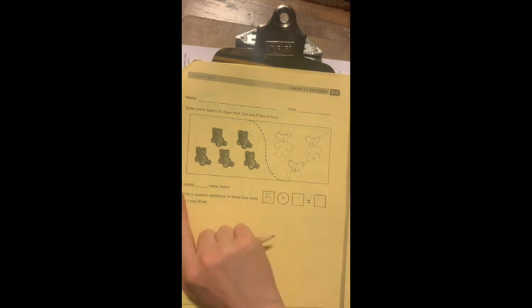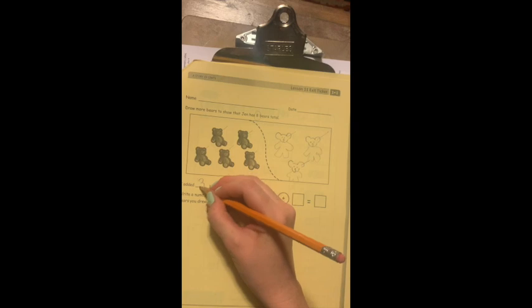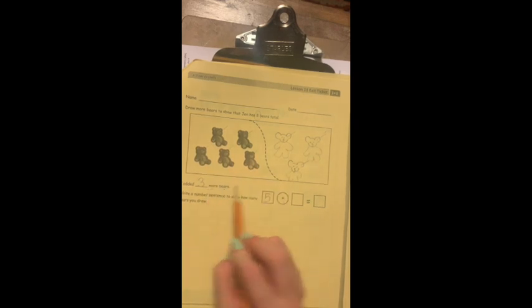Awesome. Now let's count how many bears we added. We added 1, 2, 3. So in this blank spot, we're going to write, I added 3 more bears. Perfect. Let's finish our number sentence to match that math story.